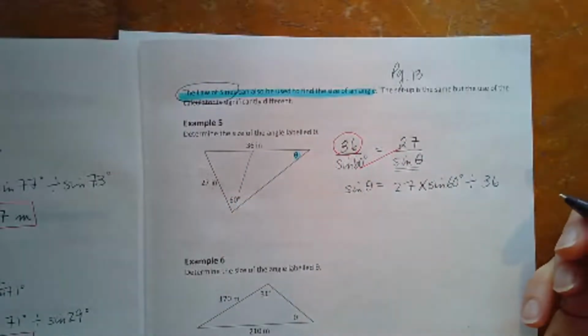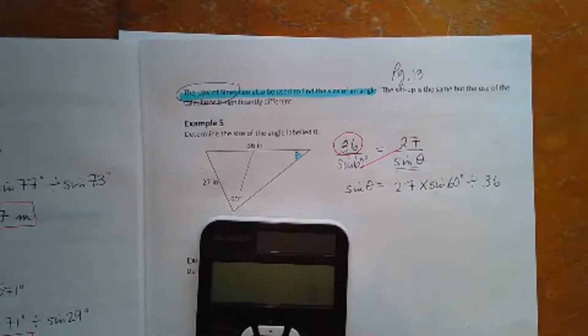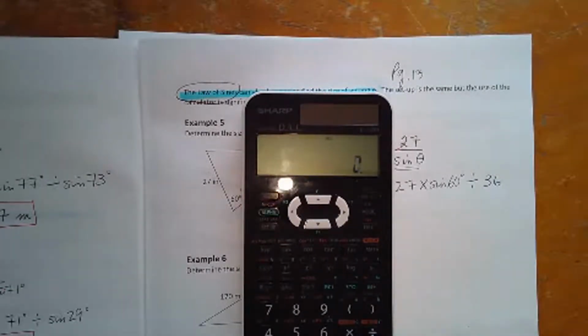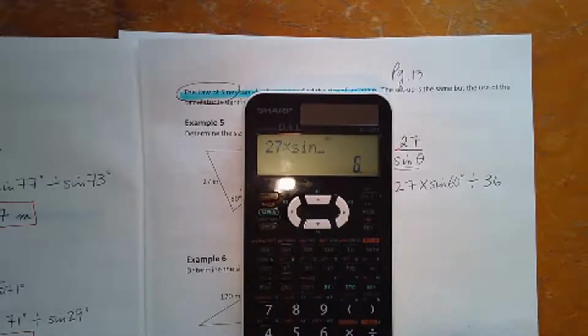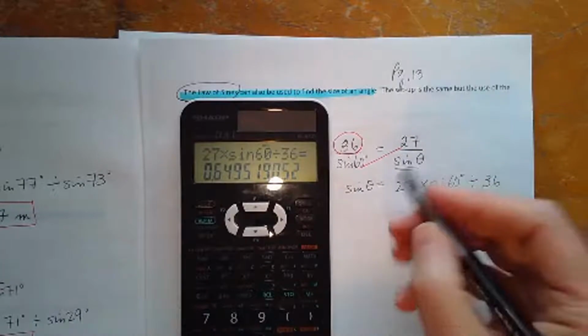Now remember what I'm solving for in my calculator. I hope that you can see this. It's kind of dark, like I said, but there we go. 27 times sine 60 divided by 36.